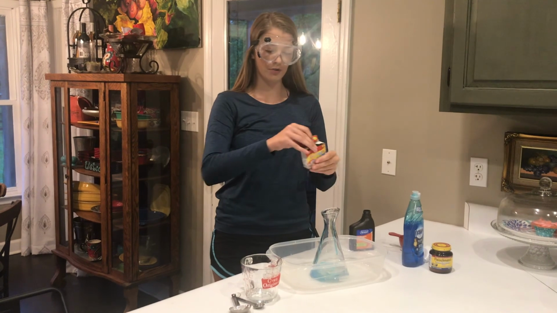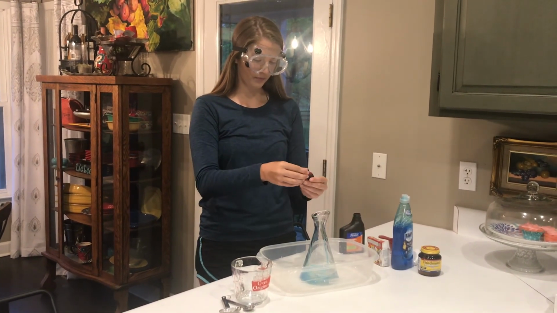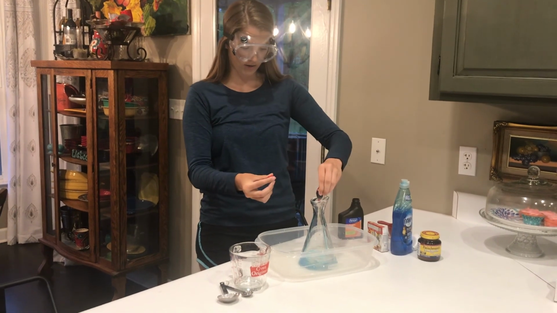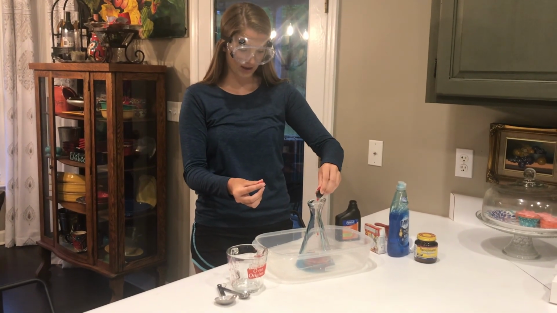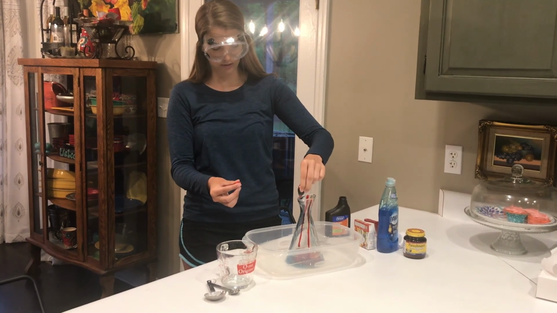and you're going to take some food coloring. I think this time I'll do red. Do a few drops of that, and if you want to put some on the side, that will make it look cool also.